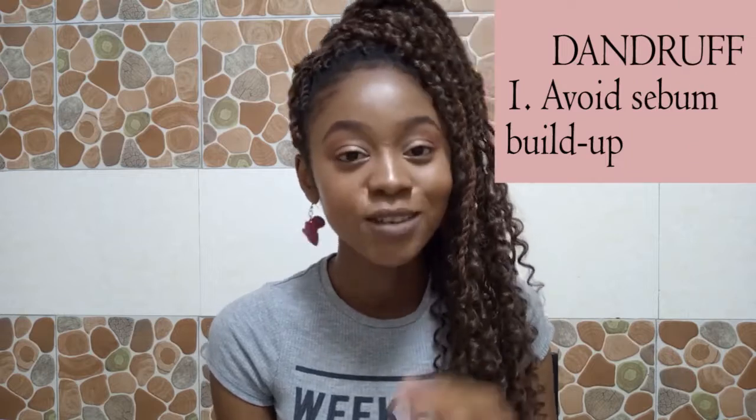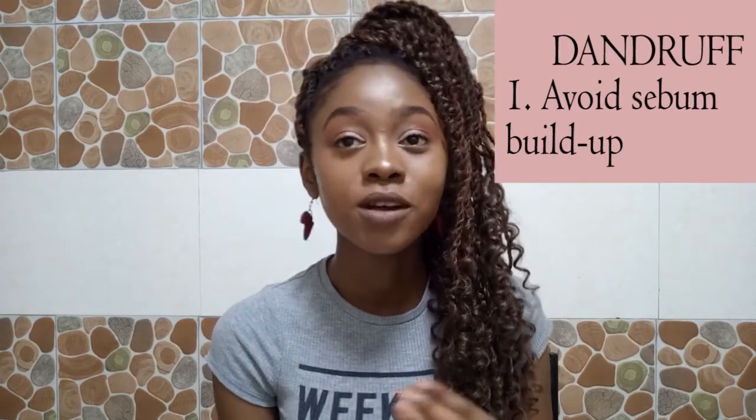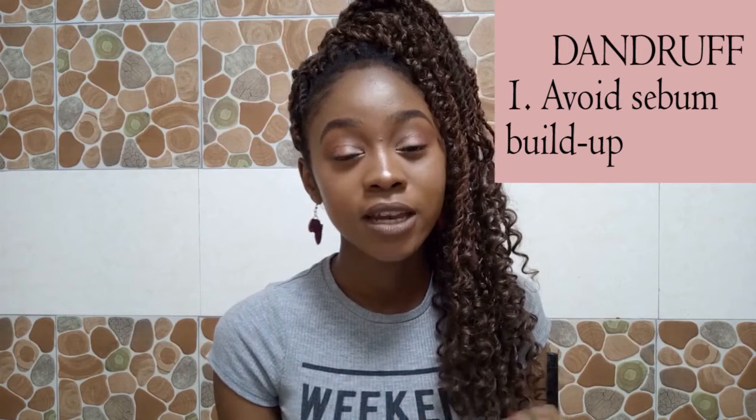That's if you have dry scalp. So we're done with dry scalp. So solutions for dandruff. The first solution is avoid sebum buildup. Naturally, if you have dandruff, it means you have oily scalp. So it means we are going to try and avoid any sebum buildup.